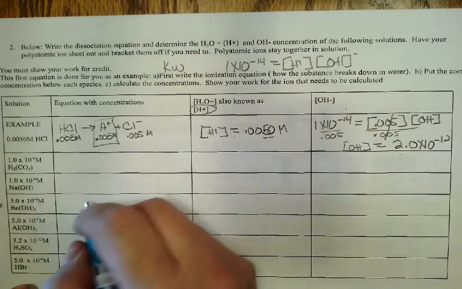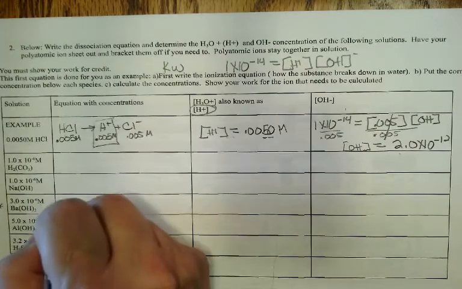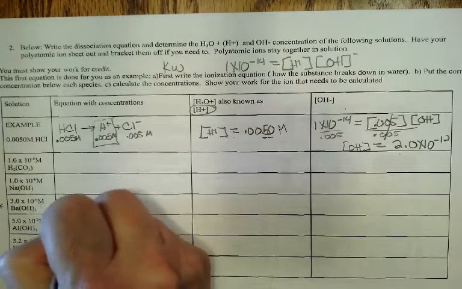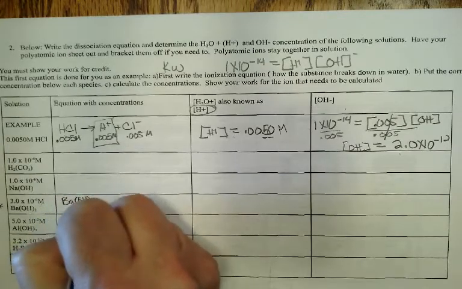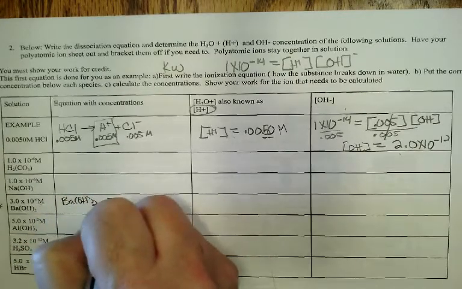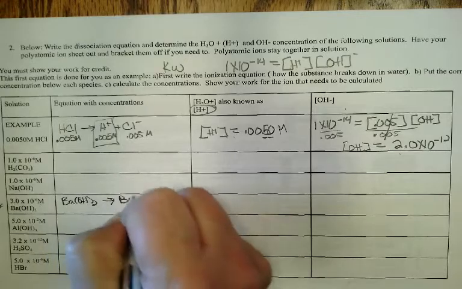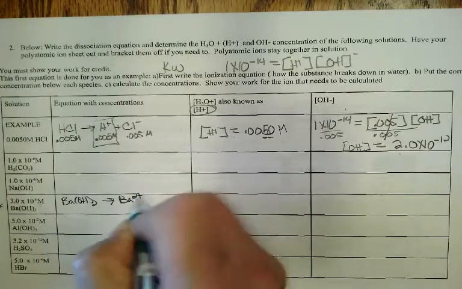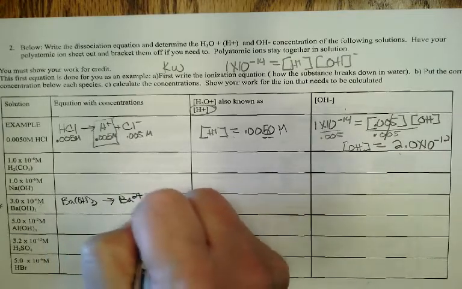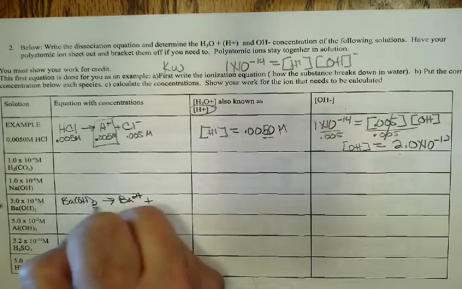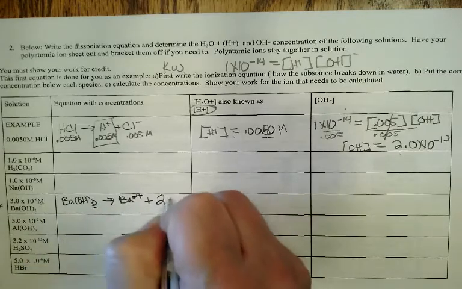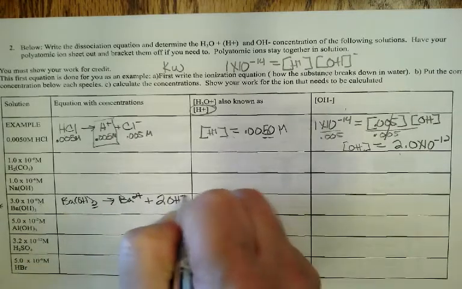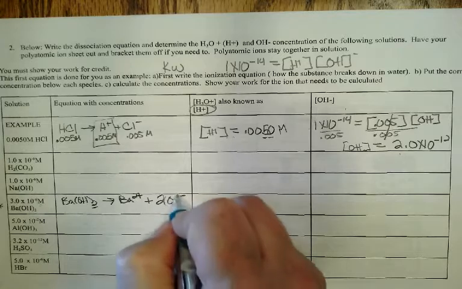This is a little different. Barium hydroxide, and there's 2 of them, is going to break apart into barium 2 plus, because it's an ion now, make sure you have your ions, plus there are two OH minuses here. And again, if you want to keep that in parentheses, you can.